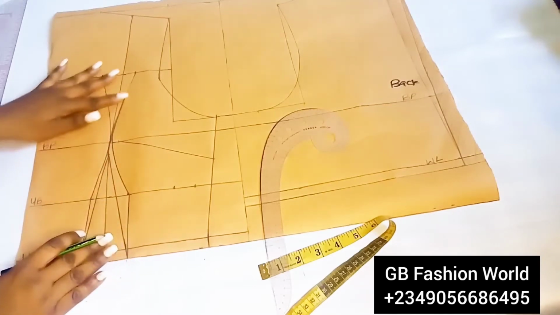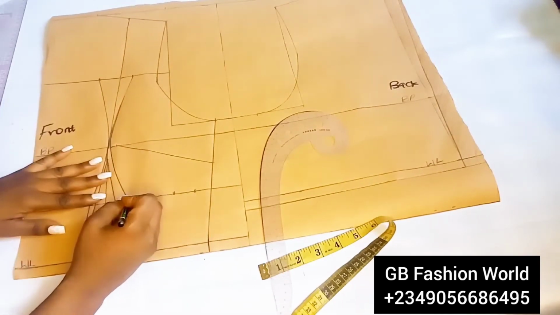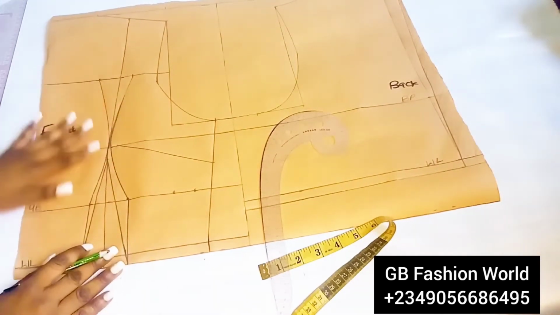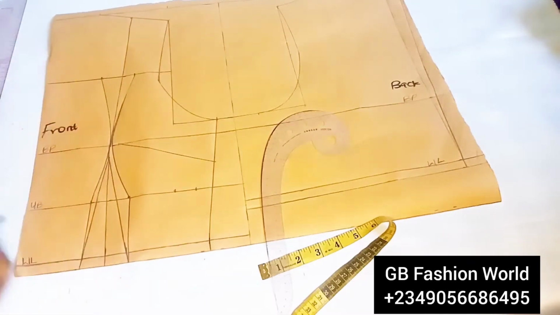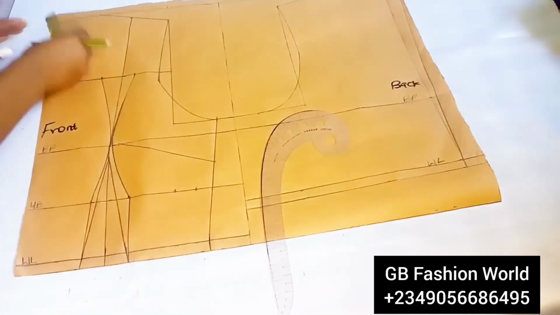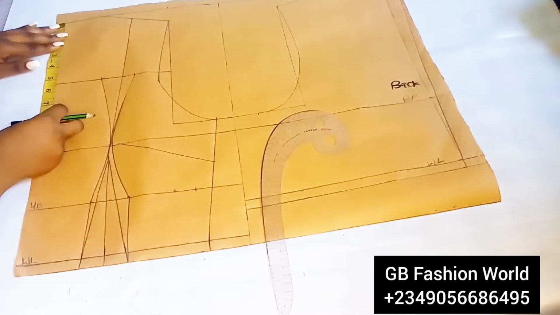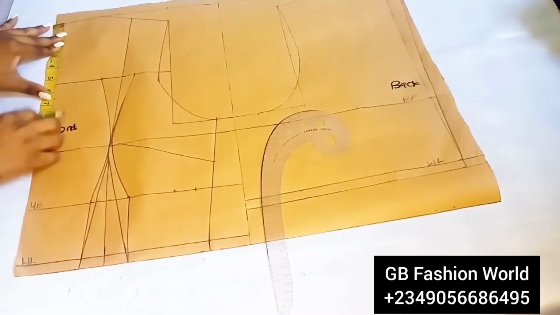So did you see what I did? I've gone ahead to contour this part. Did you see? So this is what is called overbust and underbust contouring. This is actually drafting a bustier, an off shoulder bustier.